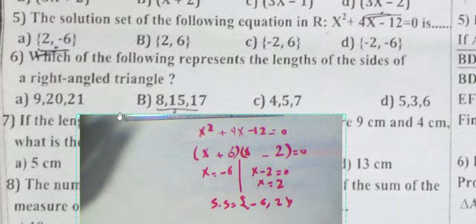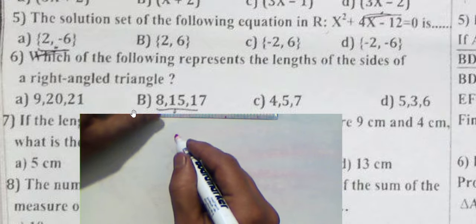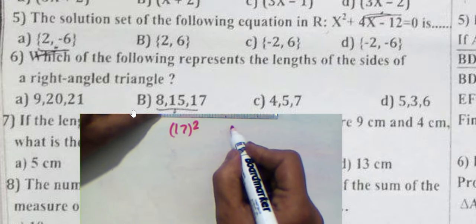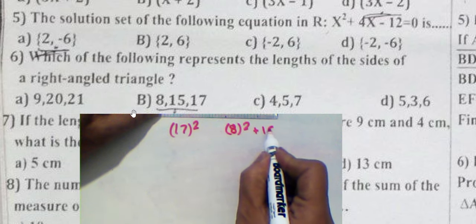Next question. Which of the following represents the lengths of the sides of a right angle triangle? We know the greatest number power 2 equals the sum of the two powers of the other sides. Like letter B, look at here, we can choose 17 power 2 and compare with 8 power 2 plus 15 power 2.